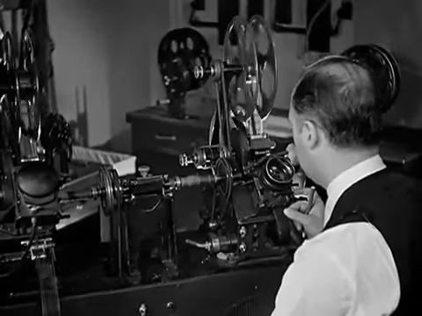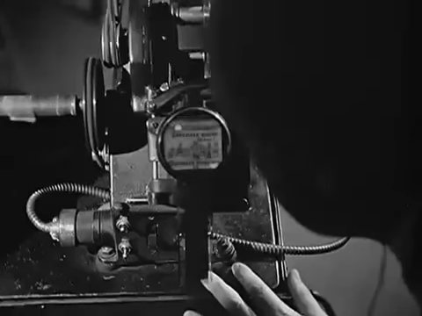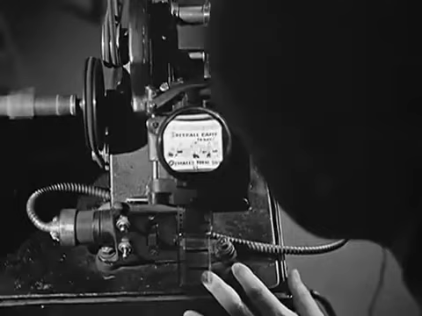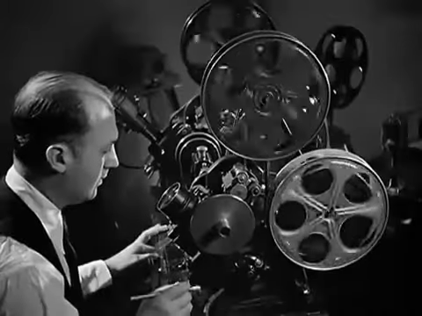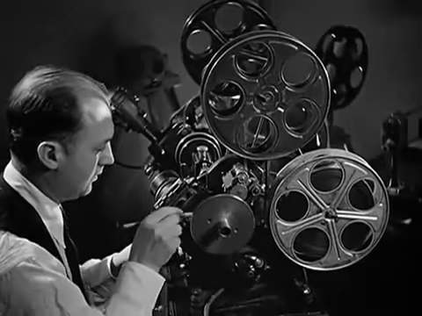This is an elaborate machine. In it, you can see the picture through a peephole. You see it against a light. It's magnified by a lens, and all the while the sound is reproduced. Complicated, isn't it? I should say so.